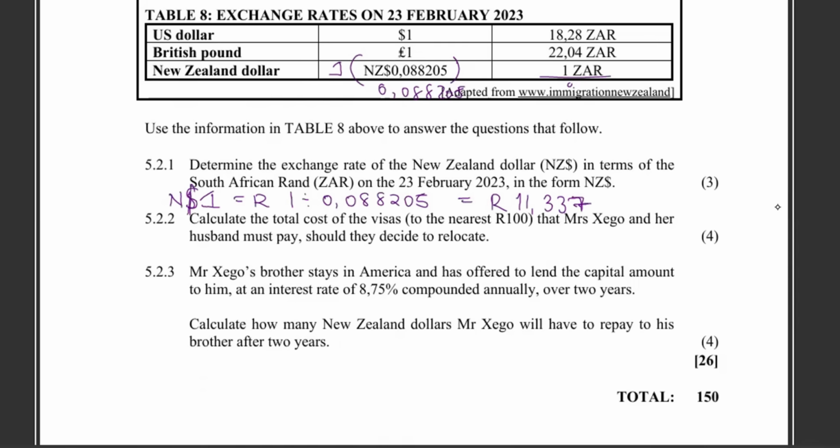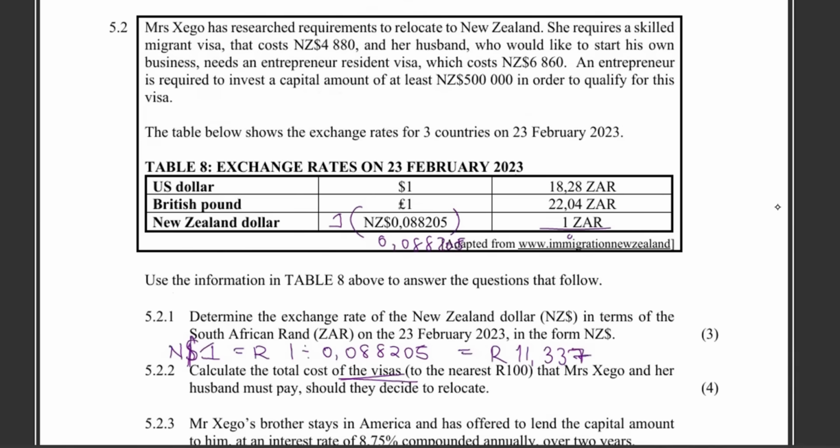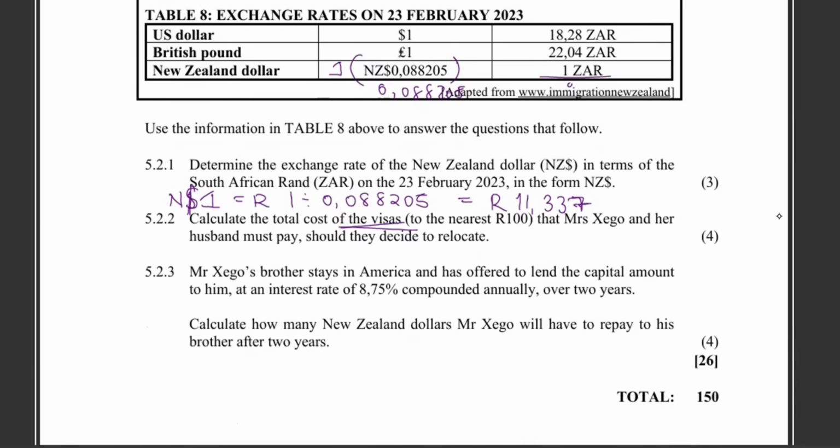Calculate the total costs of the visa to the nearest 100 rand that the person and her husband must pay should they decide to relocate. We are looking at the total cost of the visas. So first and foremost, the relocation, so we are going to add this plus this. These are the amounts for visas. So we add that first.